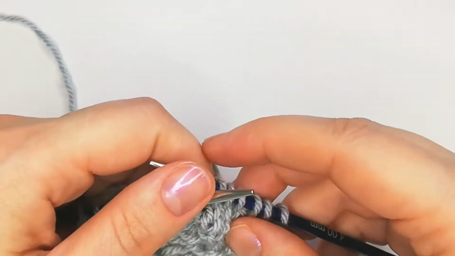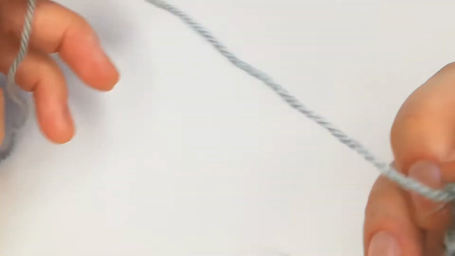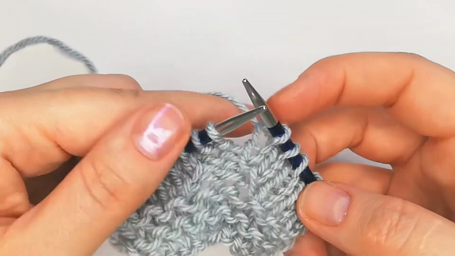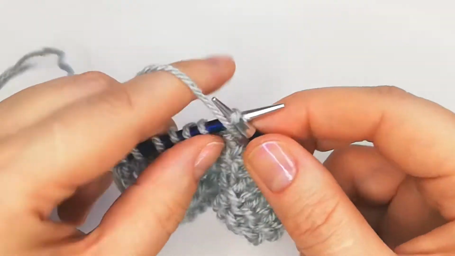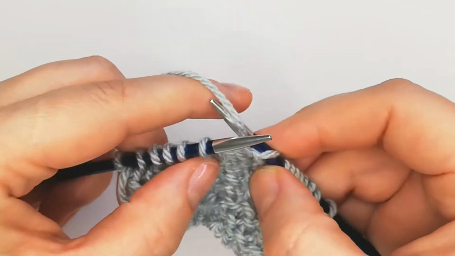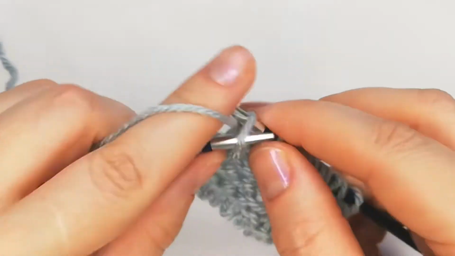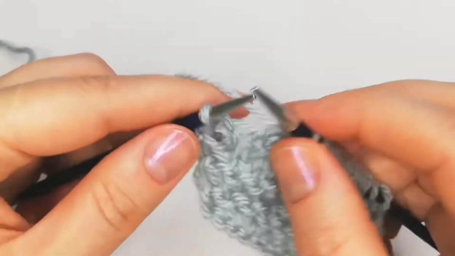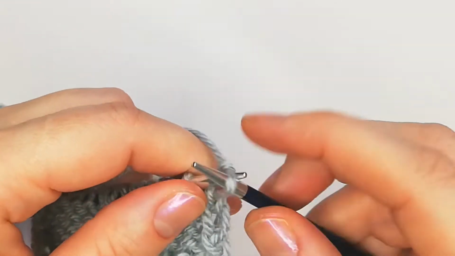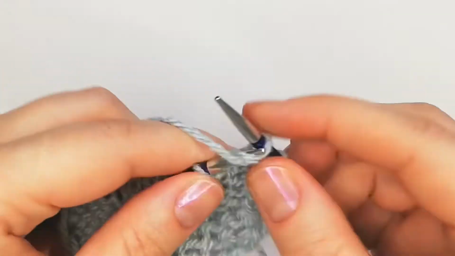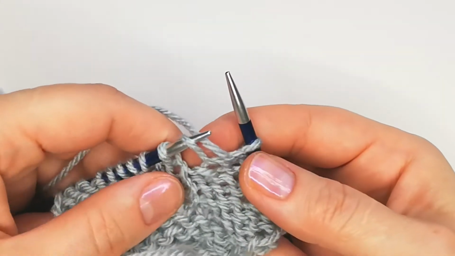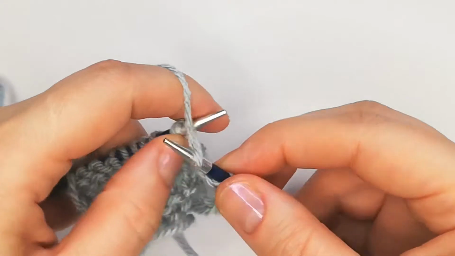You can use it when you have some lace projects and some pattern with little holes. Then you come here and you just yarn over. And in this case, you don't need to think about symmetry. You can do both the same way, because on your back side, you will just purl it without any twist. You see, you have your yarn over here, and you just purl it as it goes.